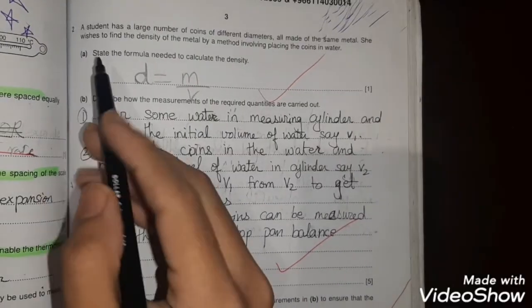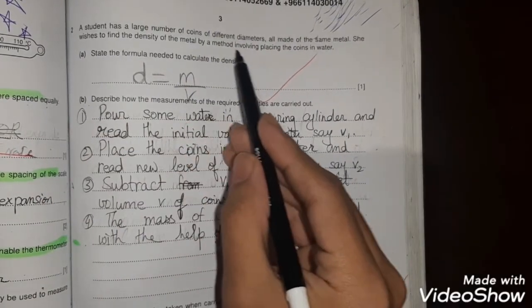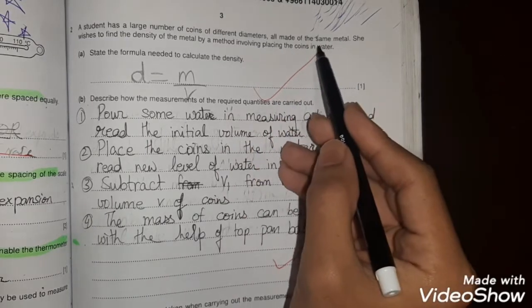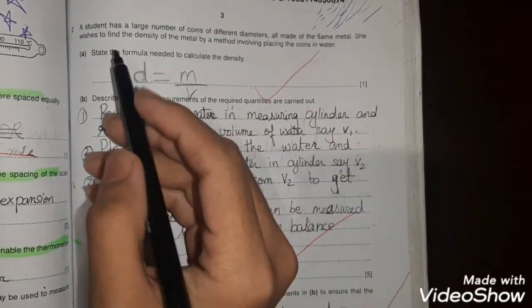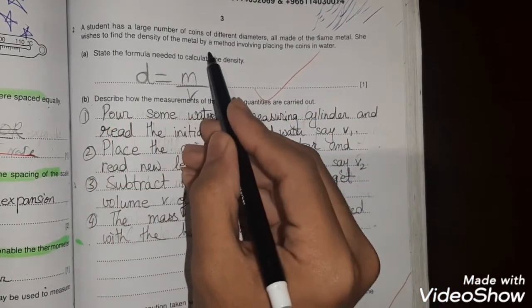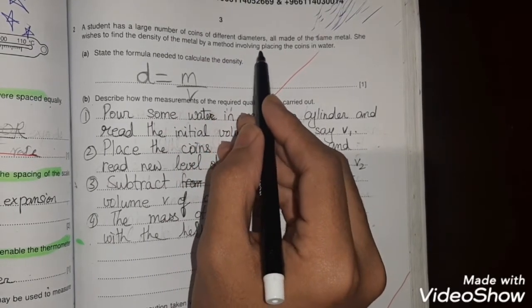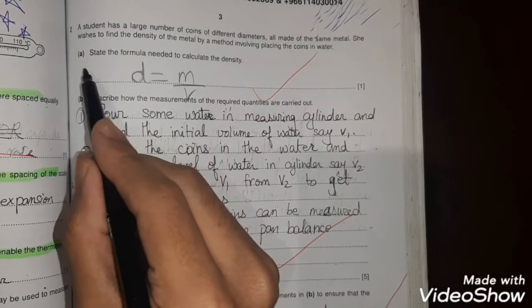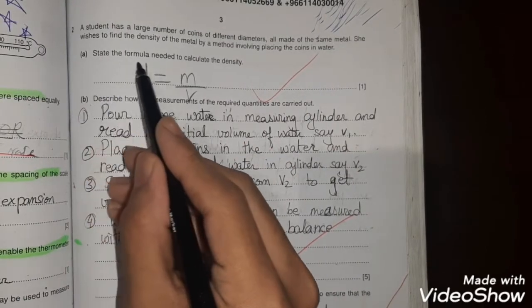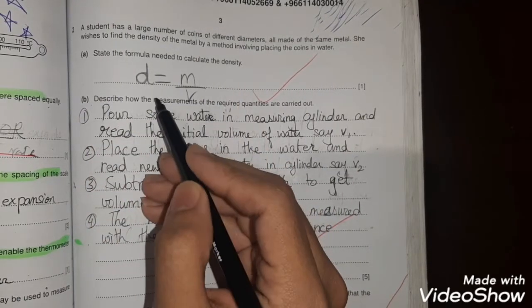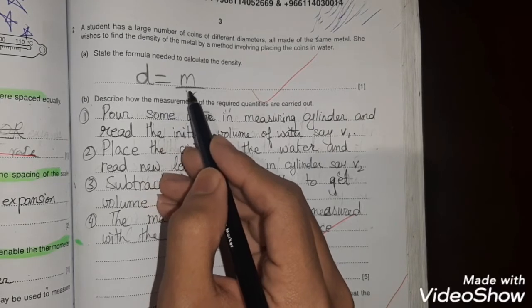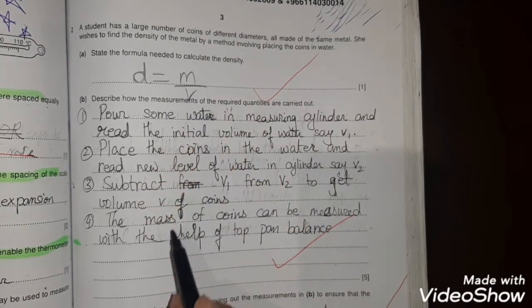Question 2 states a student has a large number of coins of different diameters, all made of the same metal. She wishes to find the density of the metal by a method involving placing the coins in water. Part A state the formula needed to calculate the density. So the formula is D is equal to m divided by V, which is mass divided by volume.